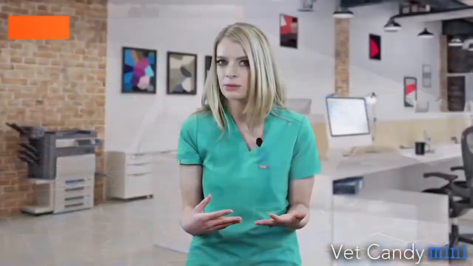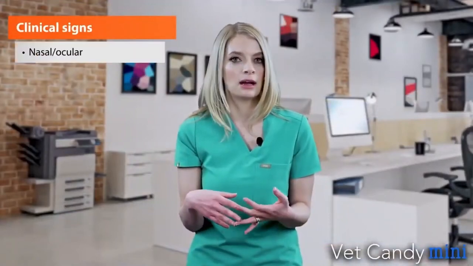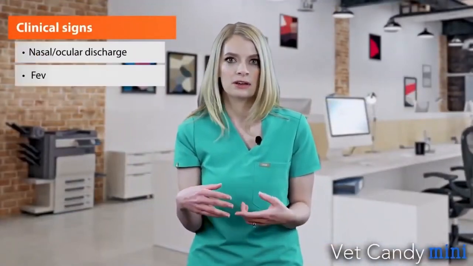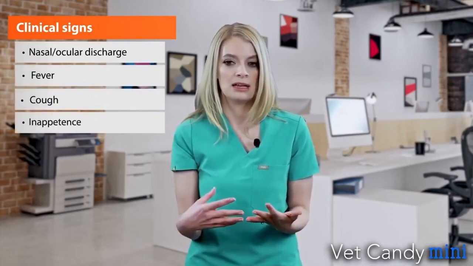The main clinical signs we're going to see are going to be our respiratory signs. We can see nasal and ocular discharge, fever, cough, inappetence. All of those are things that we can see.